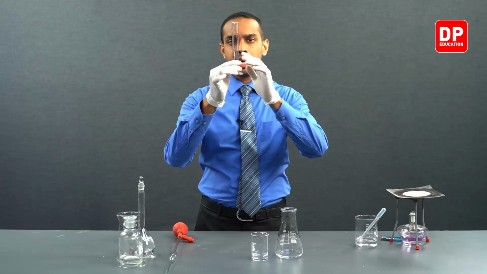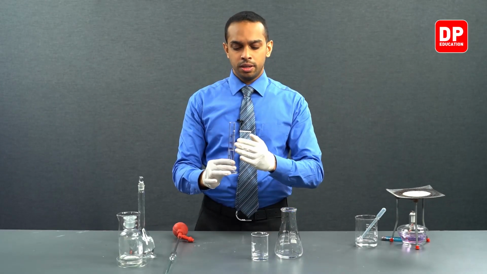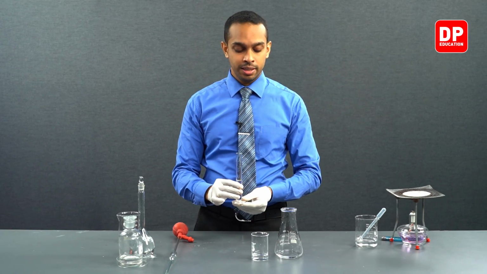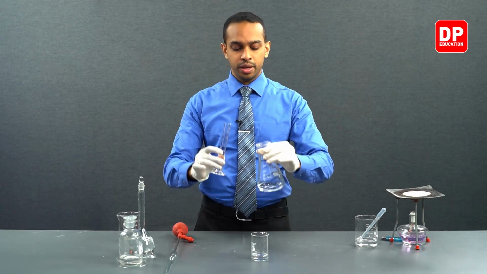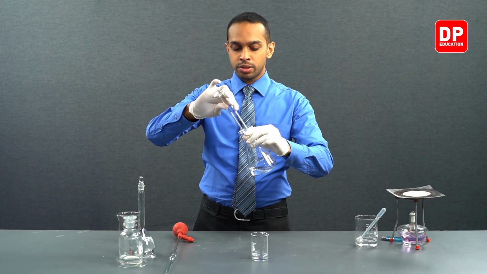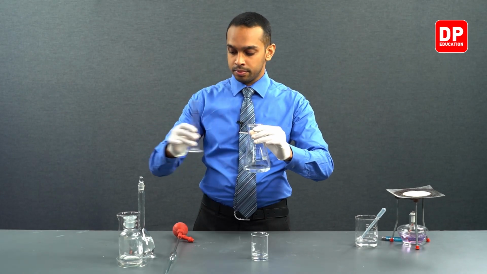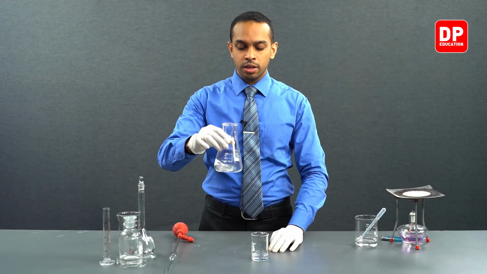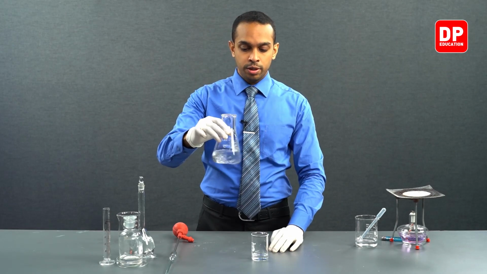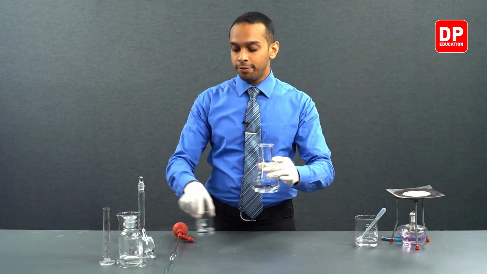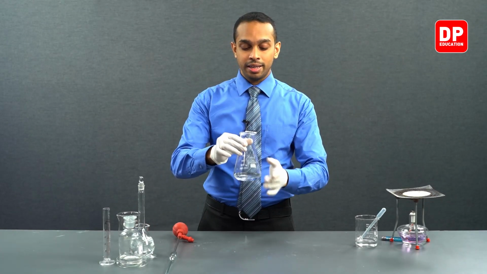After you measure exactly 15 cubic centimeters of dilute sulfuric acid, we can transfer it into our potassium oxalate solution over here. And now we will give it a little swirl. We'll swirl the solution around a little bit, and then we have to go ahead and heat this solution.